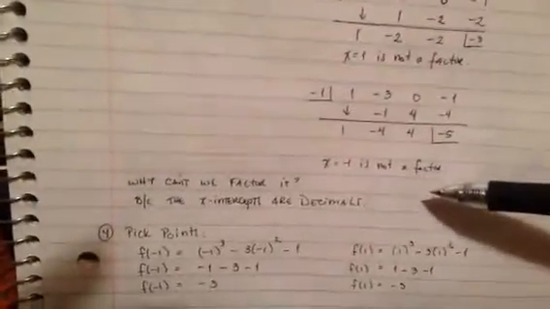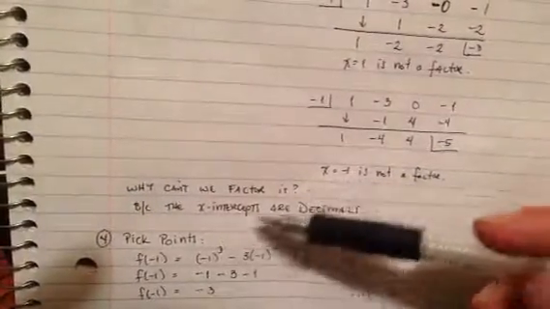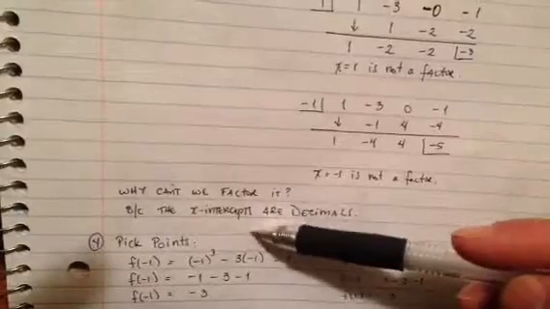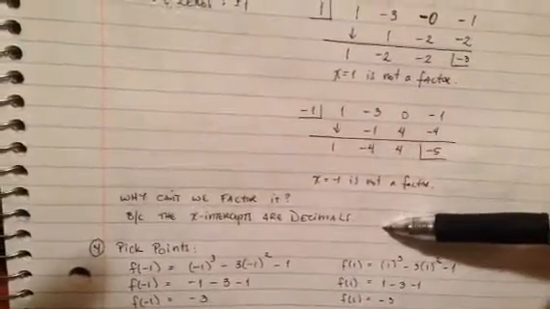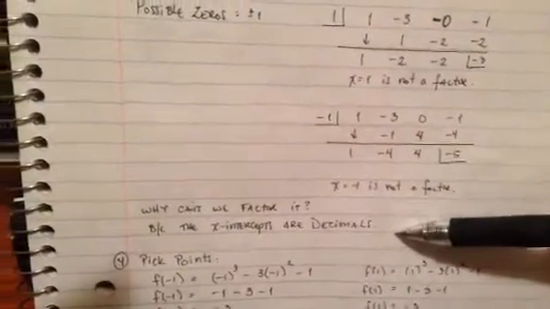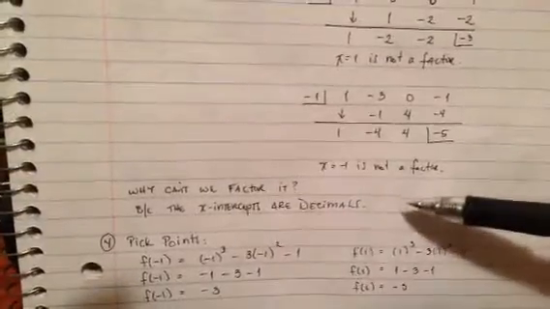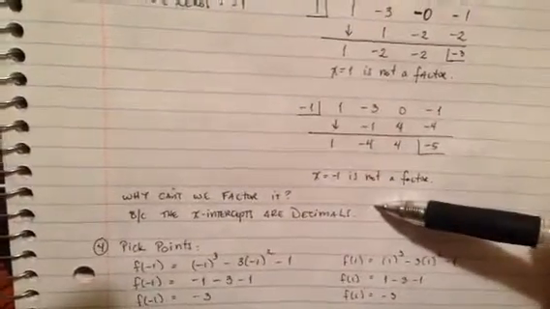So what does that mean? Why can't we factor it? Well, the reason is because the intercepts are decimals. And they're not real whole integers, and that's what makes it a little bit difficult. And that's okay. So what can we do?